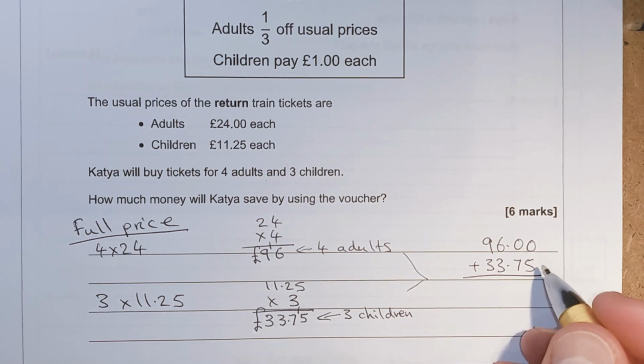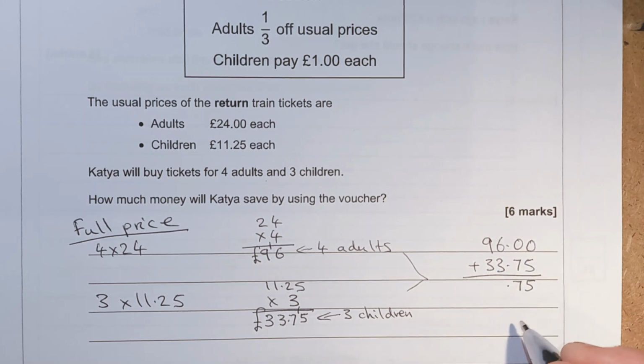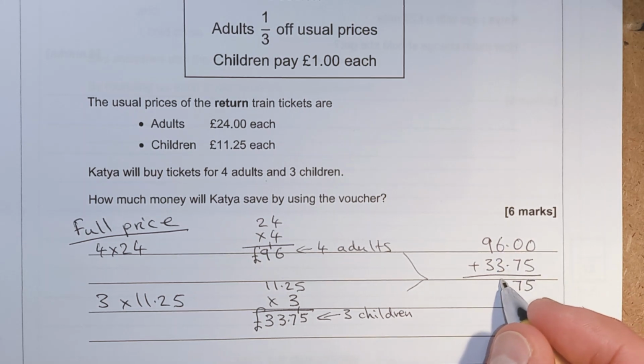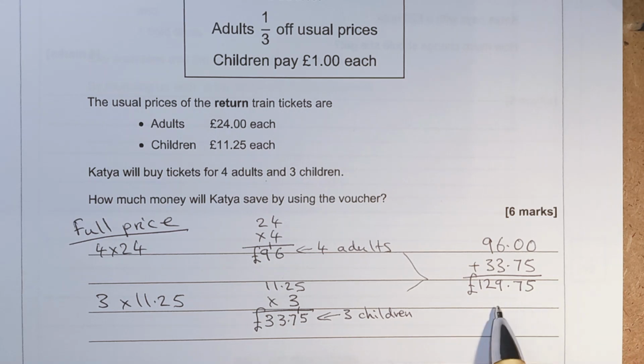Now I can say 0 plus 5 is 5, 0 plus 7 is 7. Bring down the decimal point. 6 plus 3 is 9, and 9 plus 3 is 12. So the total full price is £129.75.